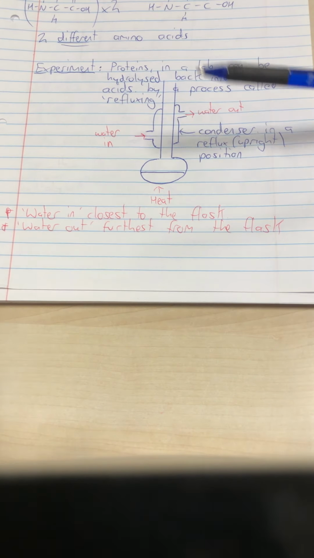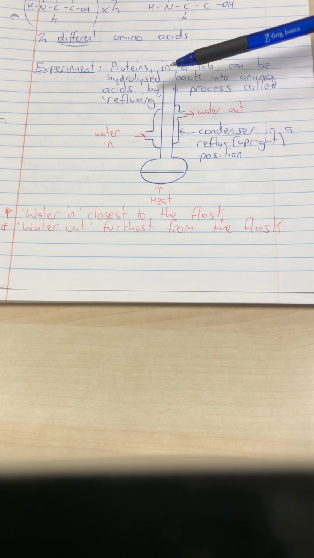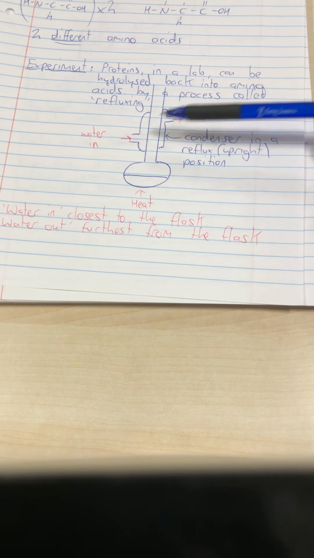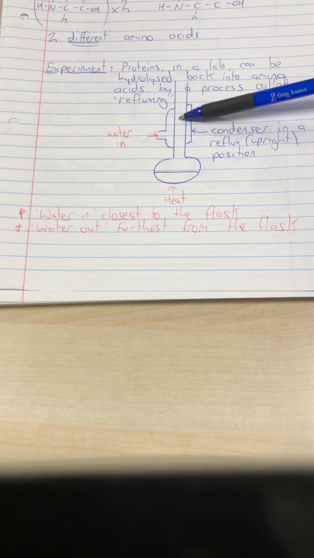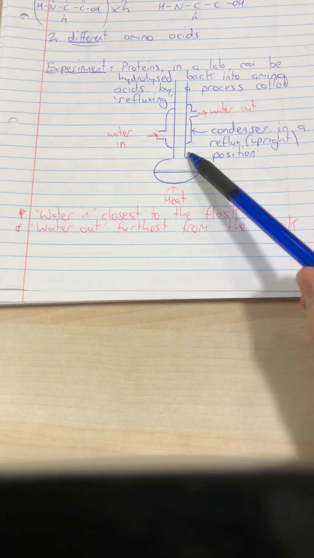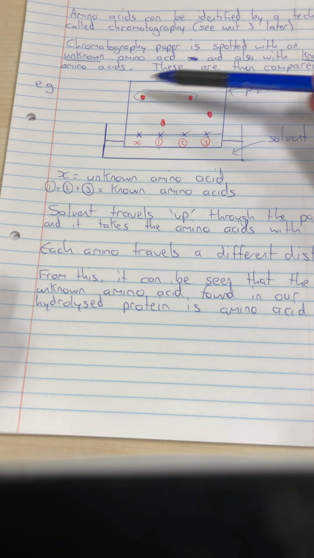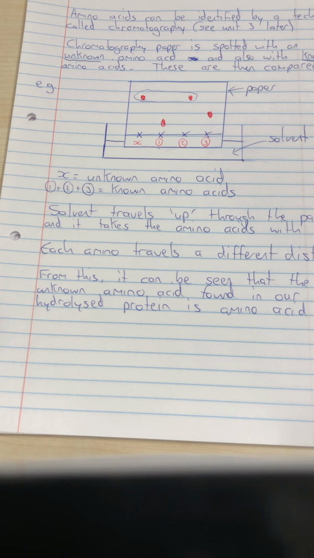Okay, then we went on to hydrolysis as an experiment. Just remember we've got a condenser in a reflux position, upright, water in at the bottom, water out at the top. Okay, and we're heating it up, and it just acts as a condenser: it evaporates, cools around the condenser, and then it falls back down and forms an amino acid. Yeah, and then finally we can use chromatography to work out what amino acids we have. Yeah, so I'll let you look through that because I've just explained all that.